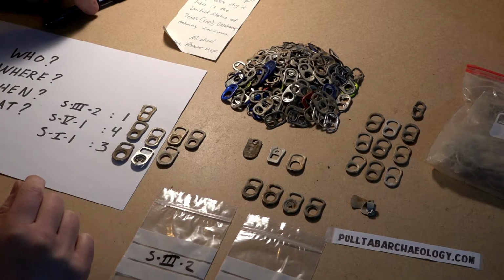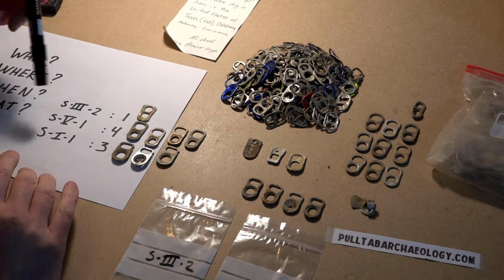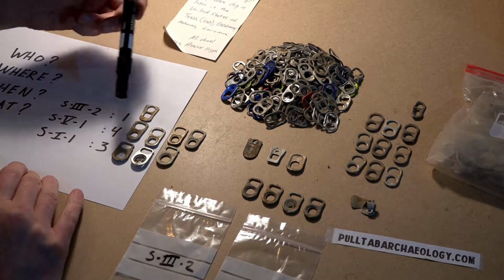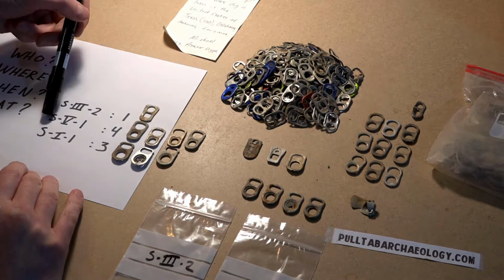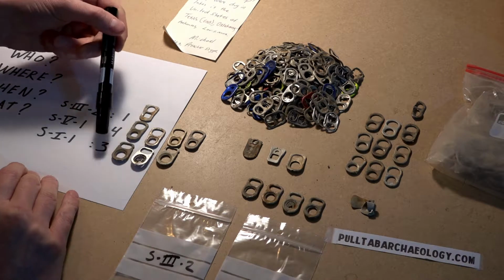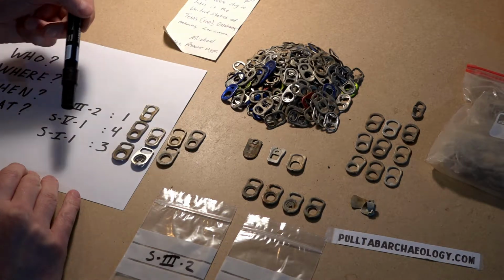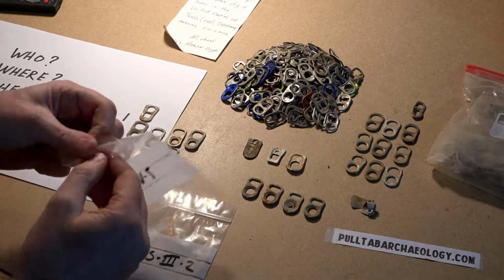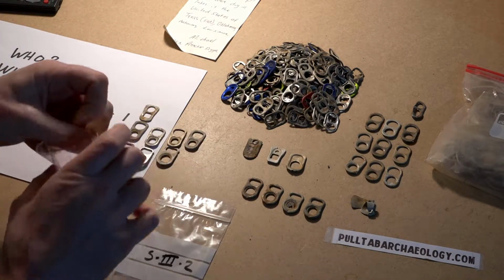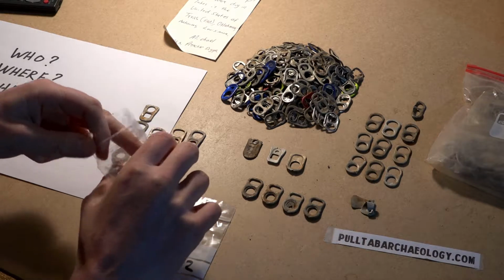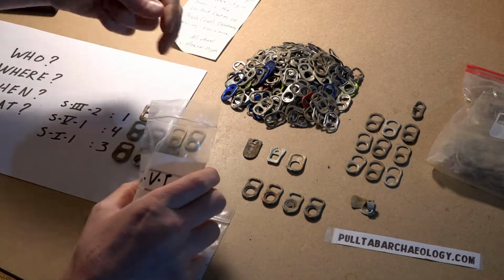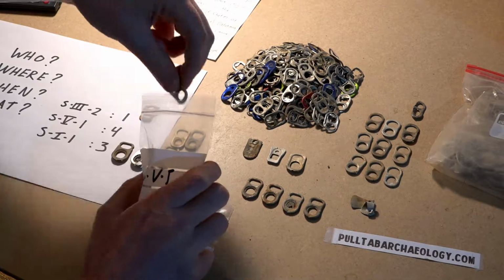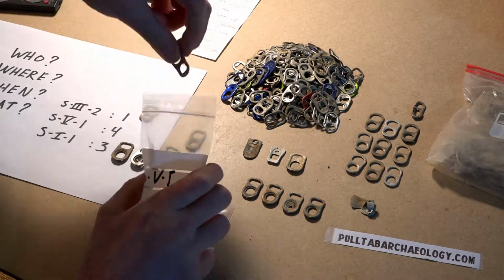So you can see I put this information on the sheet here. So there is, I found one S32, I found 4 S51 types, and I found 3 S11 types. So the next step is that, because this is quite a large batch, I will put those different types in separate bags so I can find them later, which is important because I want to be able to check whether I did it correctly. Of course, it's really easy to make a mistake.